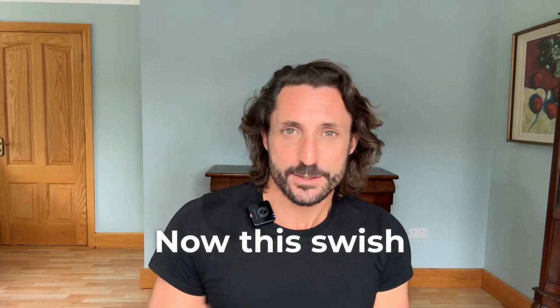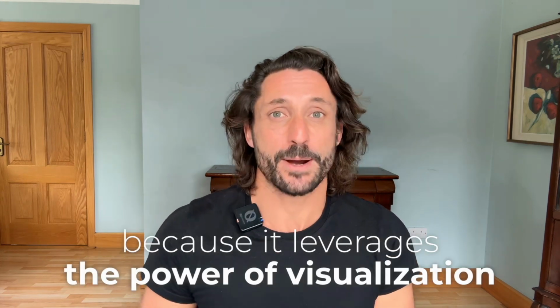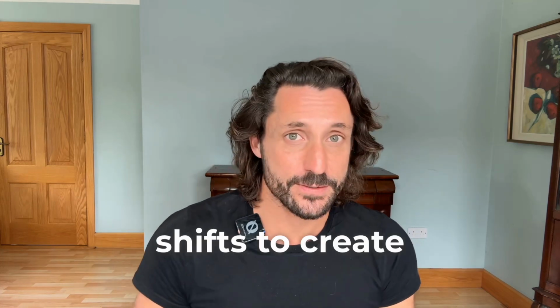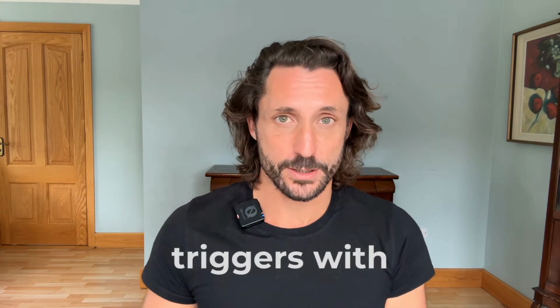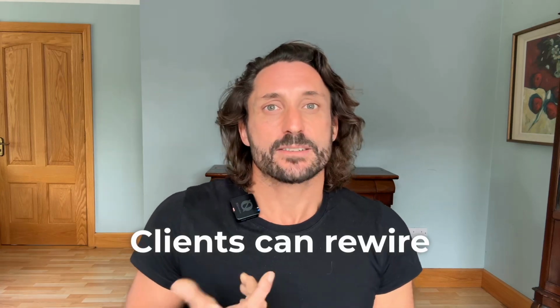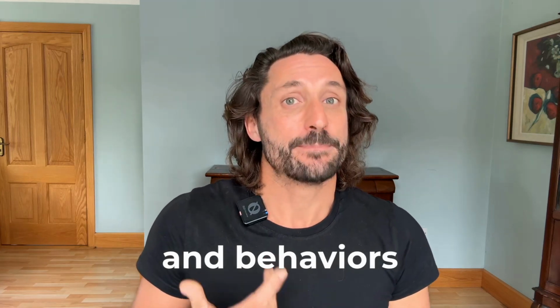Now, this Swish pattern is effective because it leverages the power of visualization and rapid mental shifts to create lasting change. By consistently replacing the negative triggers with positive images, clients can rewire their thought patterns and behaviors.